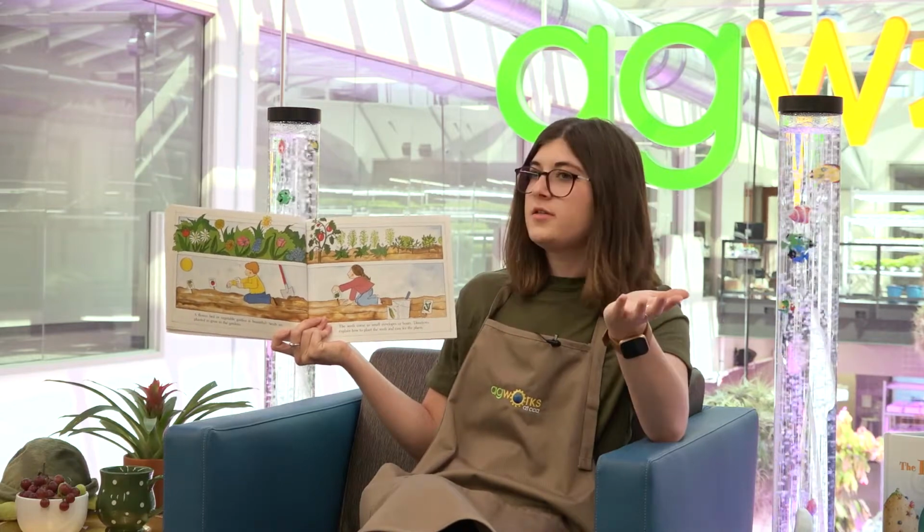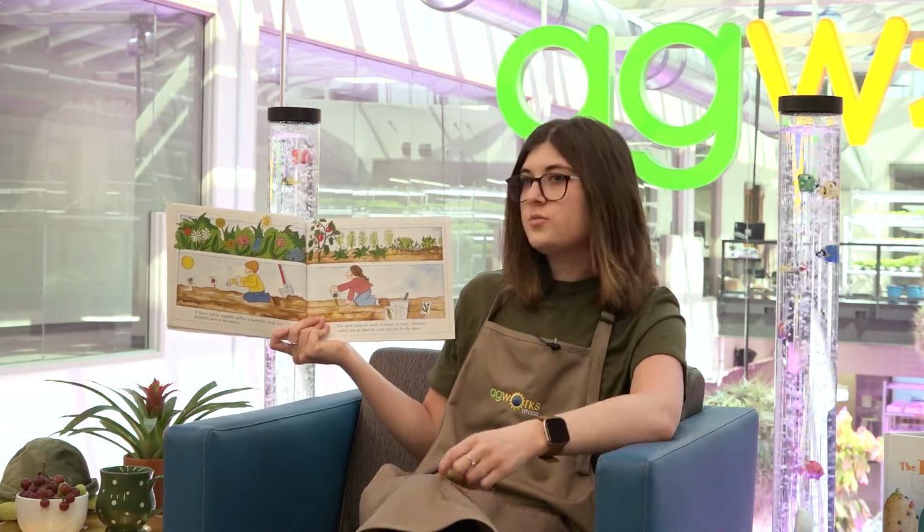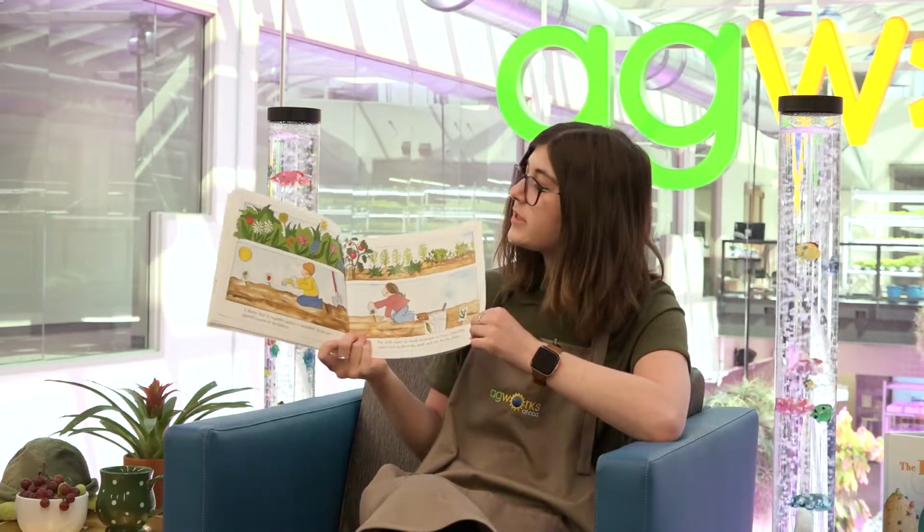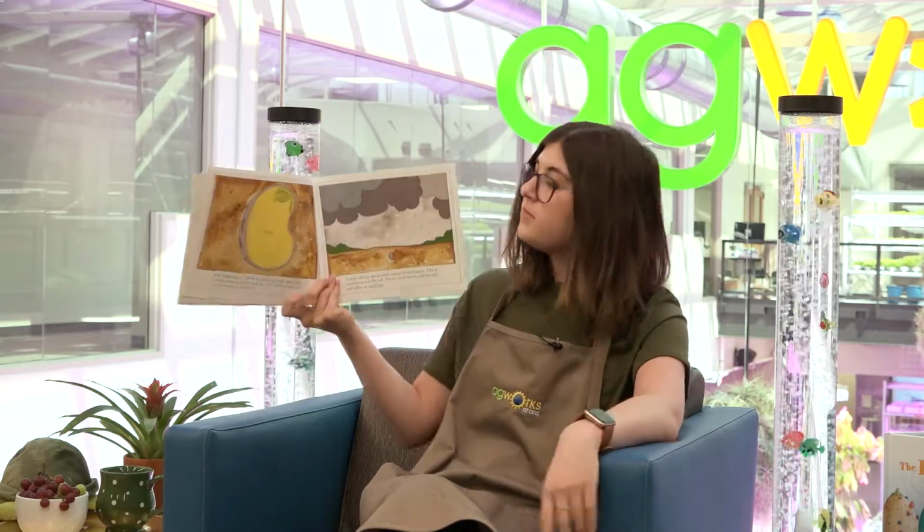Now this is one of my favorite ways to grow seeds, planting a garden. I love planting fresh vegetables, and I love to plant flowers as well. And you don't have to have a garden. You can even plant things in pots on your windowsill. That's where I'm growing basil right now.